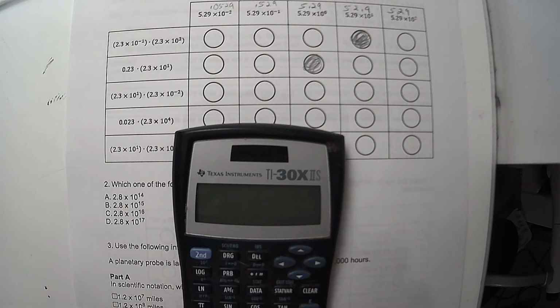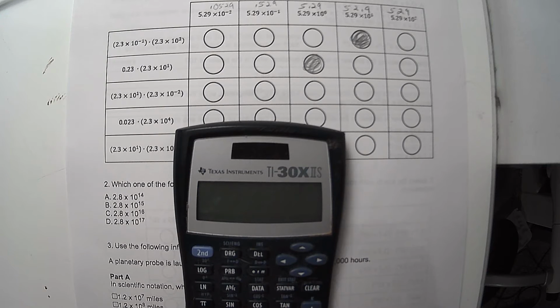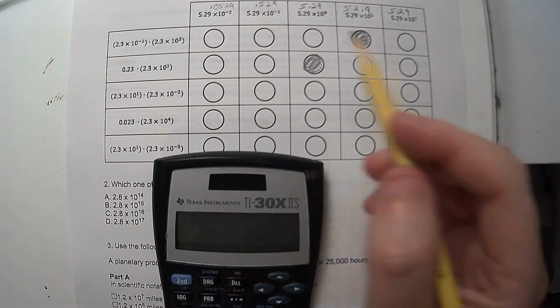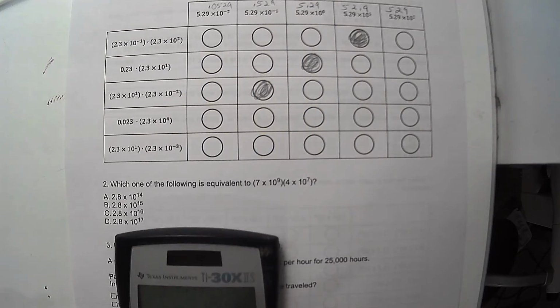We're just going to continue to type these in. Parentheses 2.3 times 10 raised to the first, close parentheses, open parentheses, 2.3 times 10 raised to the negative 2. And we end up with 0.529.